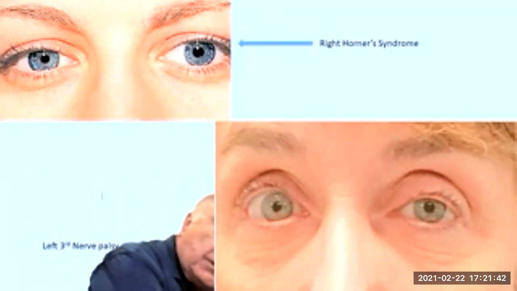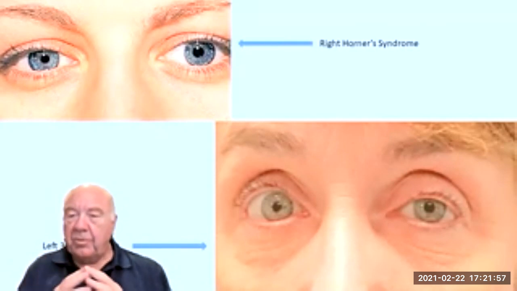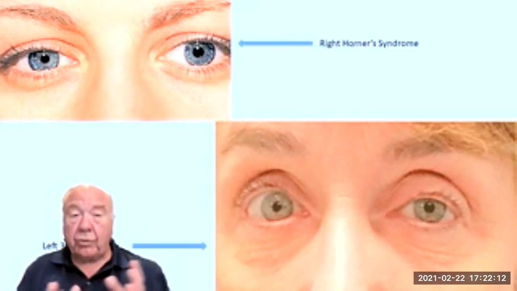The lower one, if I can get myself out of the way of the picture, is a left third nerve palsy. And again, that left eye is not as dramatic as the Horner syndrome, but it does look further back into the head for exactly the same reasons. Except now that left pupil is larger. You can see the ptosis here is obvious, although not severe, but it is obvious. And there is a slight asymmetry in the eyes. So there you go. We've talked about this before, but I thought I'd give it to you again.